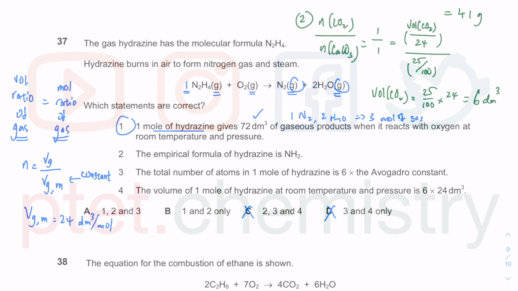Let's check number 3. The total number of atoms in 1 mole of hydrazine is 6 times Avogadro constant. Let's have a look at N2H4. So there are 2 nitrogen atoms. If I have 1 molecule of N2H4, I have 2 nitrogen atoms and 4 hydrogen atoms.